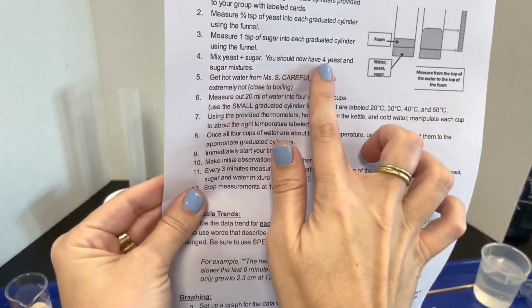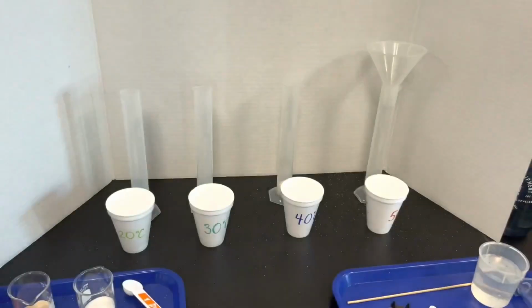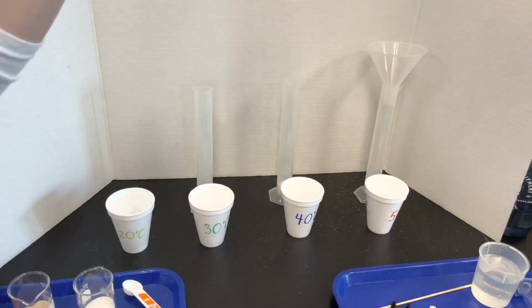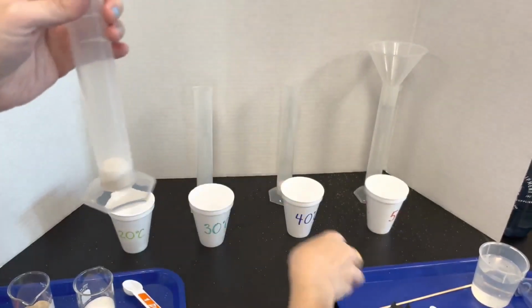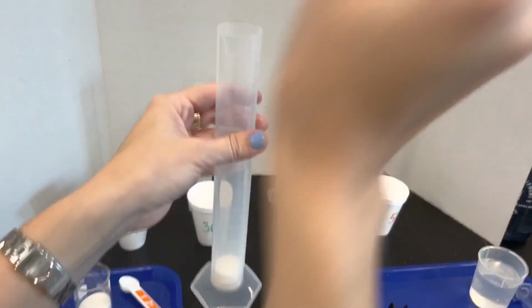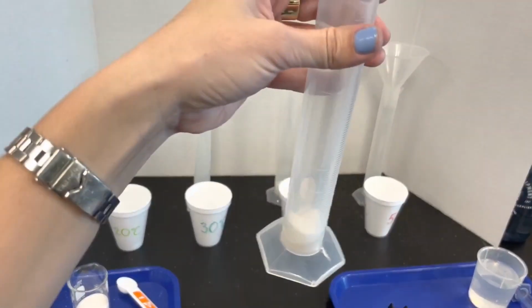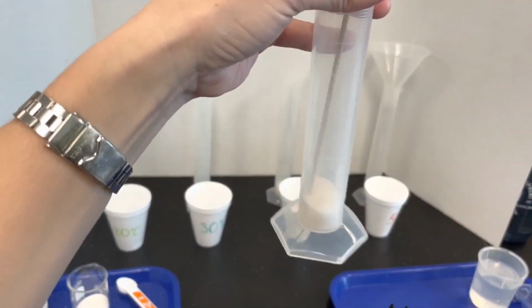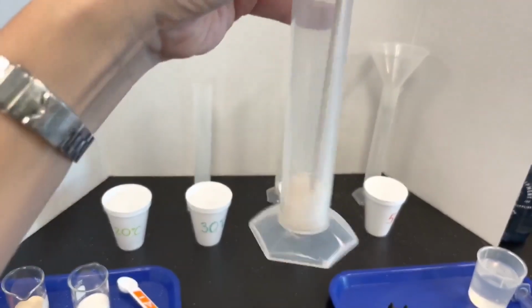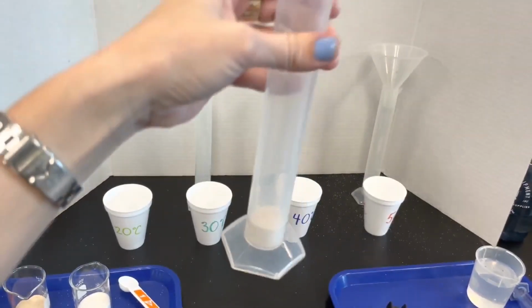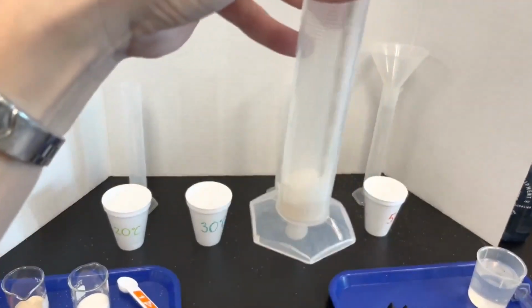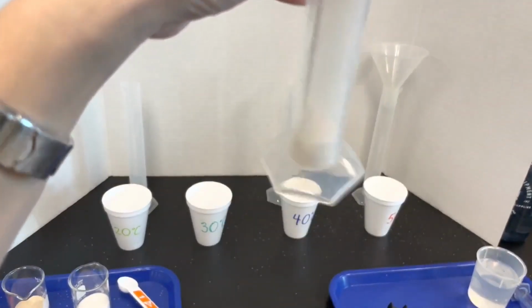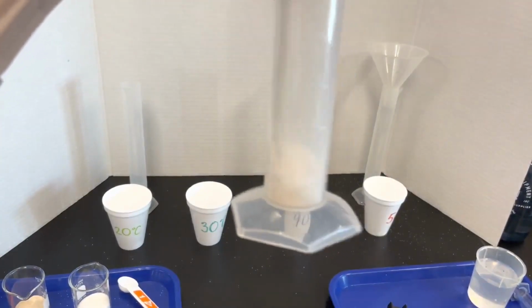Mix the yeast and sugar. You should now have 4 yeast and sugar mixtures. So you can see that the yeast and sugar kind of is on top of each other right now. I'm going to take a stir rod and just make sure that those are more mixed up together. Kind of looks like a cinnamon sugar mixture almost now.